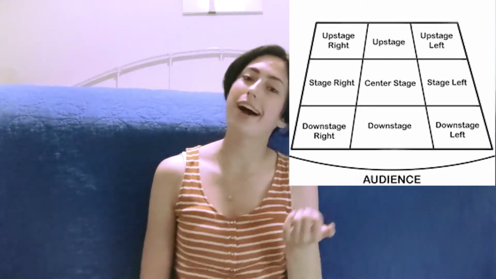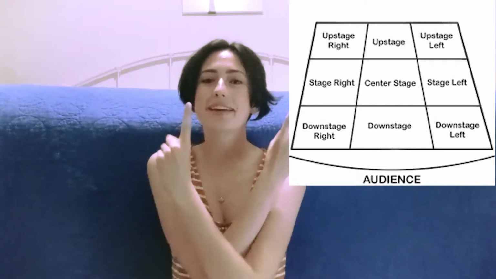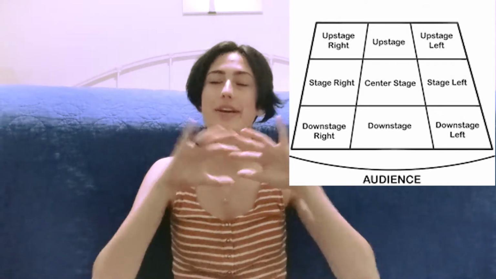Then the sides of the stage, the left and right, are left and right from the actor's point of view. So if you're acting on a stage and the director says, go stage left or go stage right, then it'll make sense to you. But if you're directing a show, then you have to learn to flip things around in your brain so that you can tell the actors to go left when it's their left, not your left. So traditionally, the stage is split up into these 9 squares, the very center being center stage, and then going out or up or down from there.